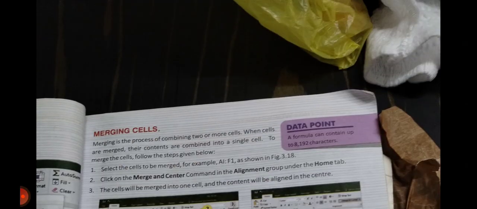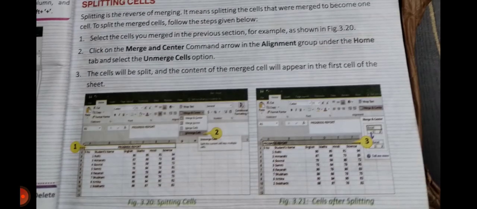Merging cells. Merging is the process of combining two or more cells. When cells are merged, their contents are combined into a single cell. To merge the cells, follow the steps. 1. Select the cells to be merged, for example, A1 to F1 as shown in figure 3.18. 2. Click on the merge and center command in the alignment group under the home tab. 3. The cells will be merged into one cell and the content will be aligned in the center.